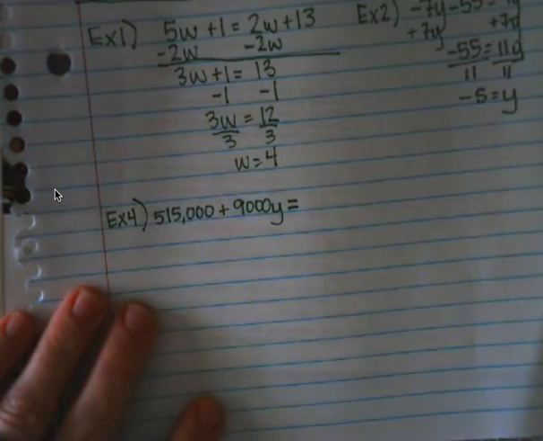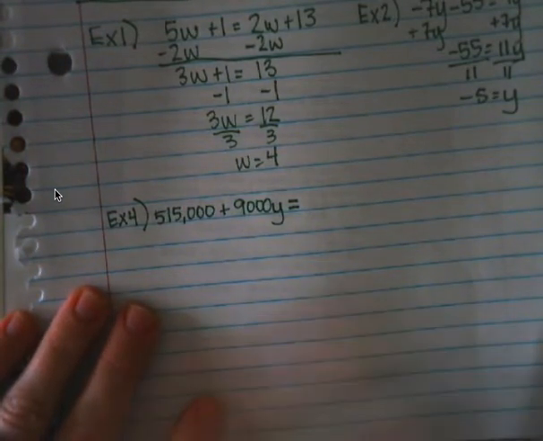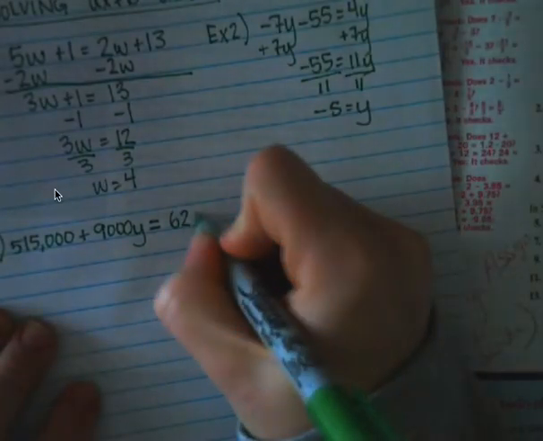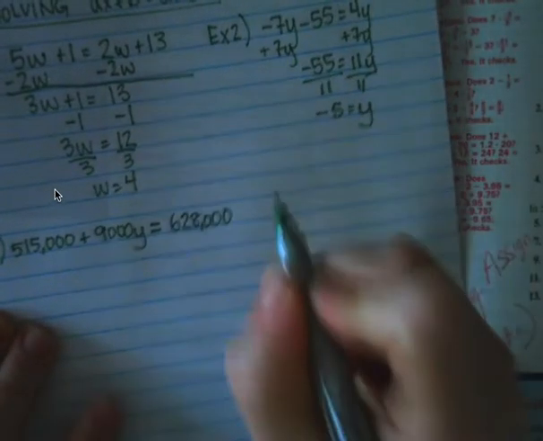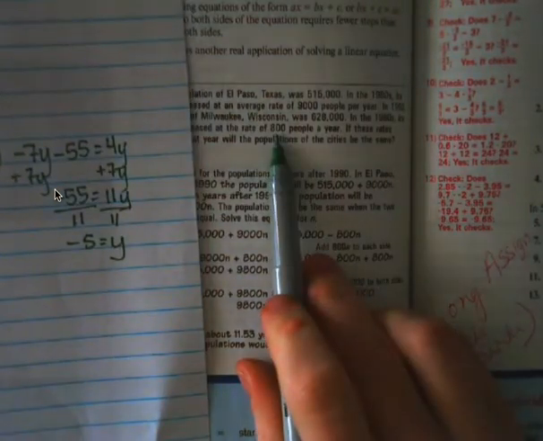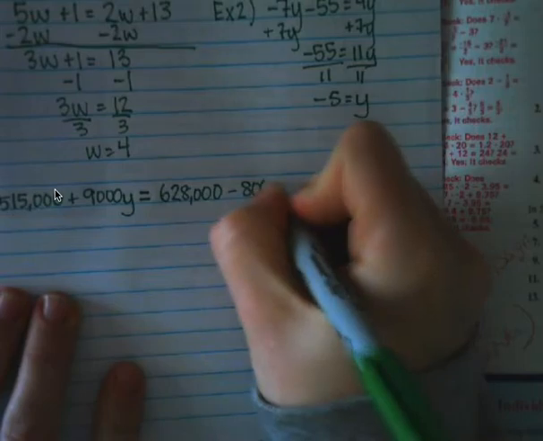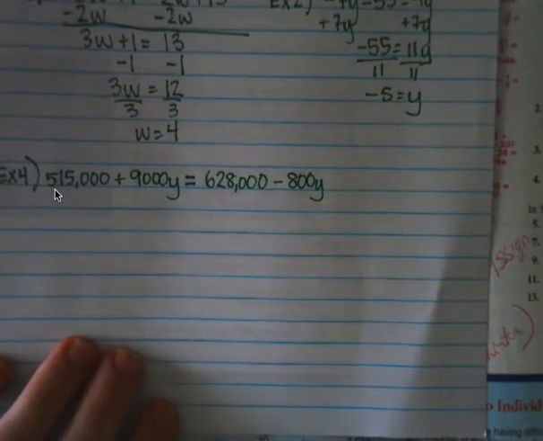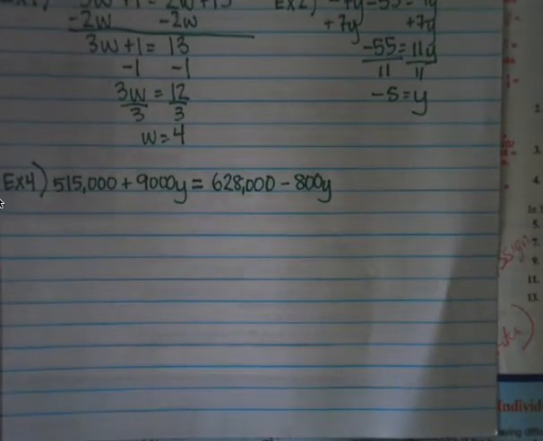Okay, and I want to know when that population is going to be the same as 628,000 decreasing at 800 people per year. Okay, so El Paso, Milwaukee, and I want to figure out what y is because that'll tell me in how many years they will be equal.